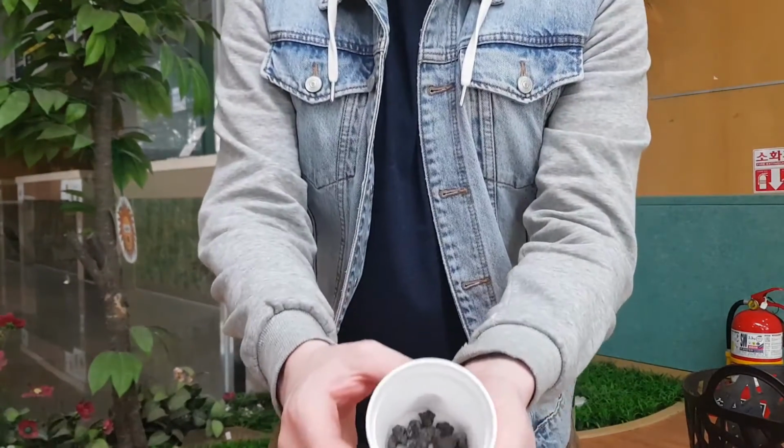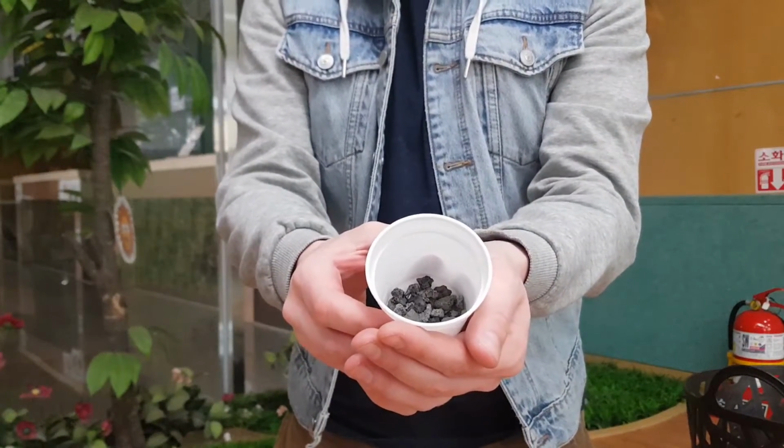There we go. We're just going to put in a few. I'll put them to one side. Can you see? I've just put in a few there. Right. The next thing we're going to need to do is, of course, take our soil.